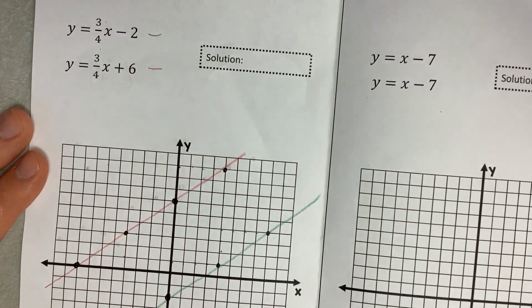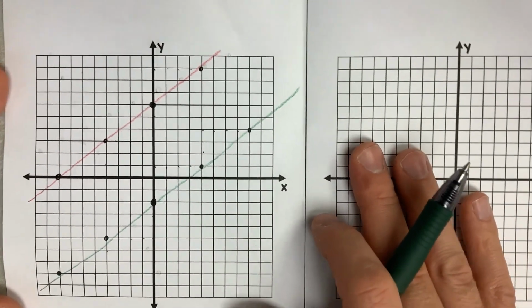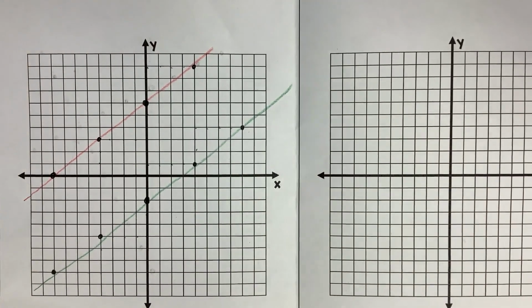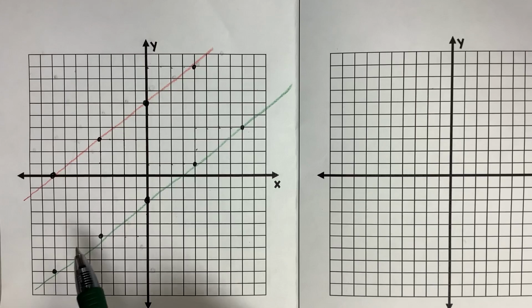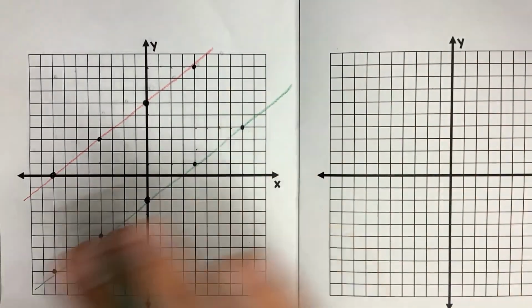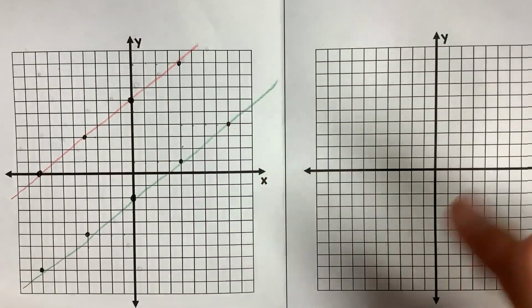Now, from the first problem, I graphed both equations down here, right? From the first problem we did, I told you the answer is where they touched. There's a problem here. I don't see any touching between the red and the green lines. There's no intersection. It makes sense because they have the same slope, so they're gonna be parallel to each other forever in both directions.